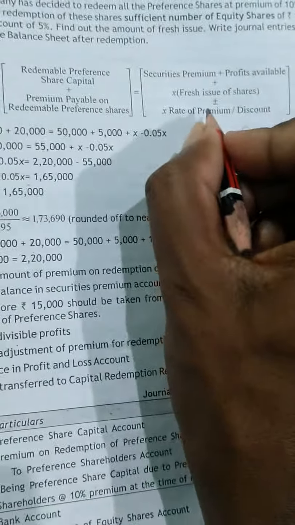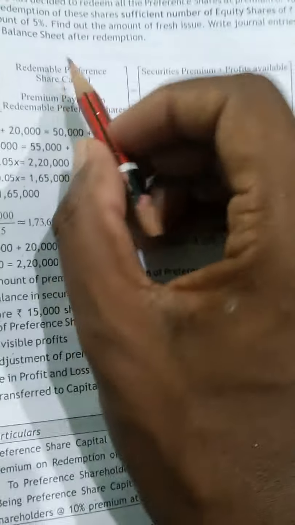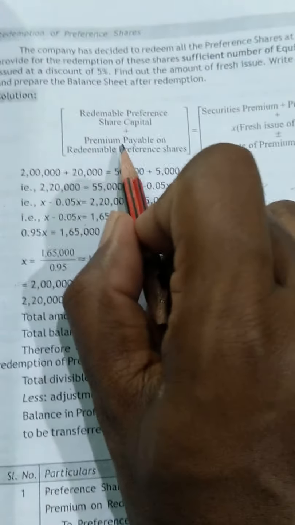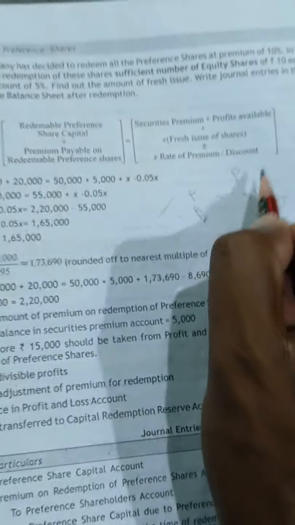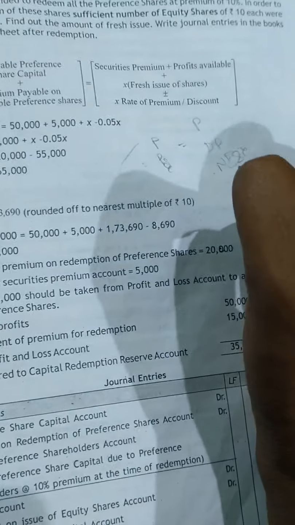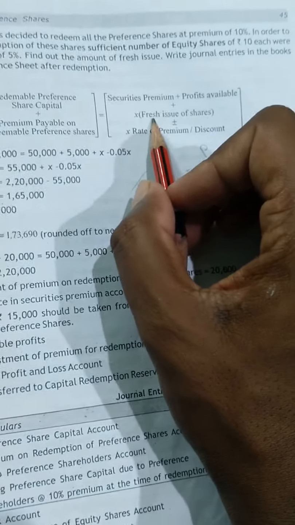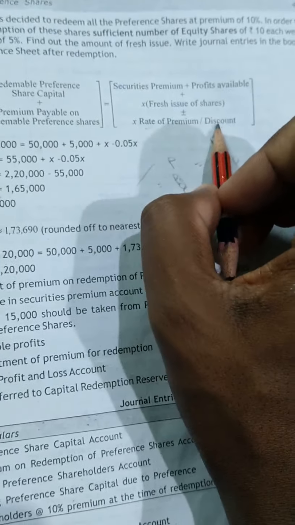Sometimes we will also pay with equity share capital. In the same way, redeemable preference shares plus premium payable on preference shares we need to pay with the help of securities premium, that is, in order to pay premium, plus profits available, that is divisible profit, plus a fresh issue of shares into the rate of premium or discount.